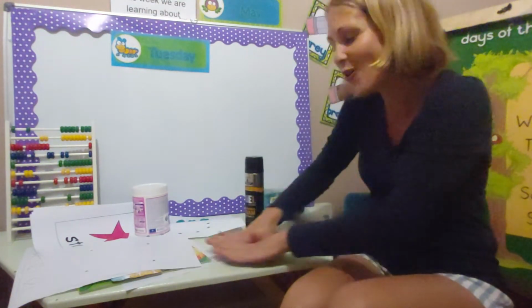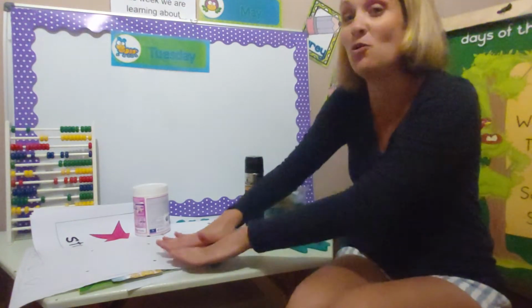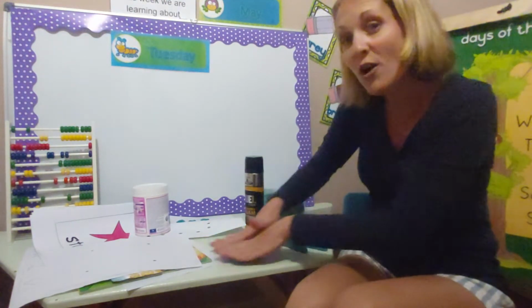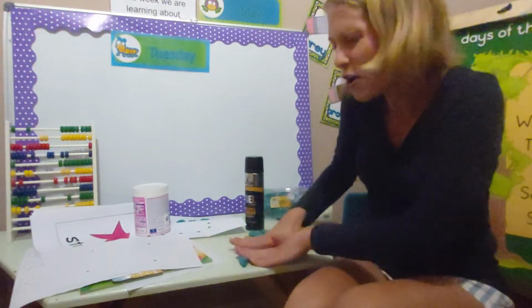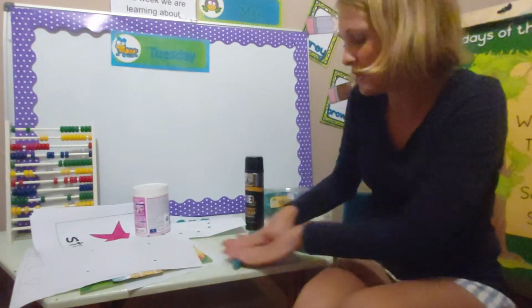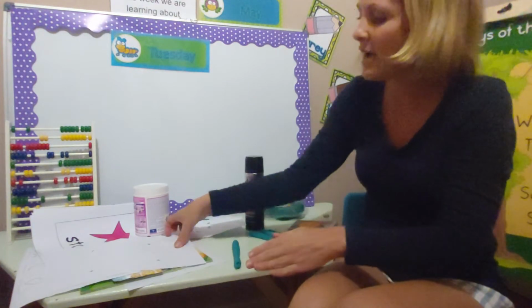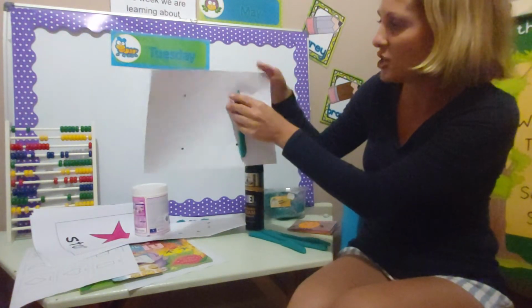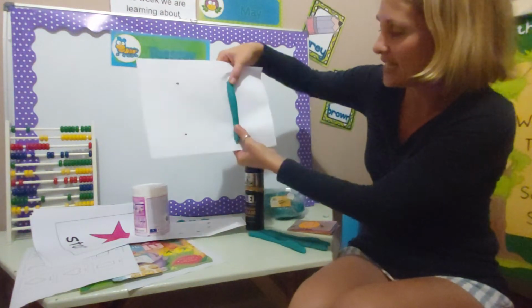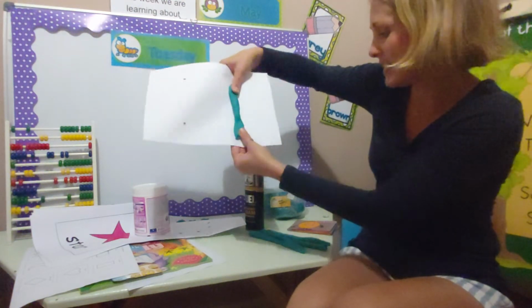Roll, roll, roll the Play-Doh gently into a worm. Roll it into a worm. Get those arms and those fingers moving. And then I want you to do the same thing as you did with your dots. You're going to take your Play-Doh and stick it on the sides of your shape.